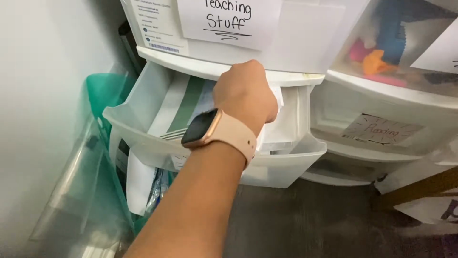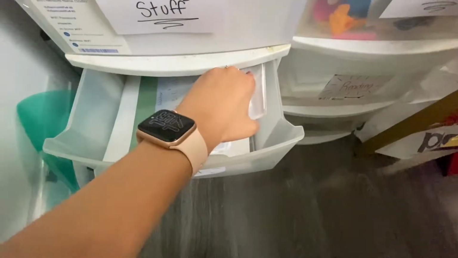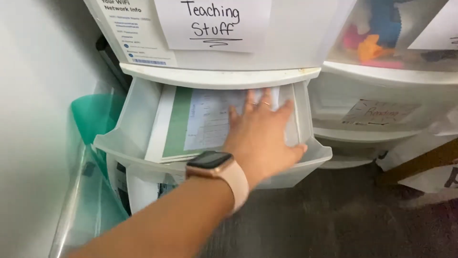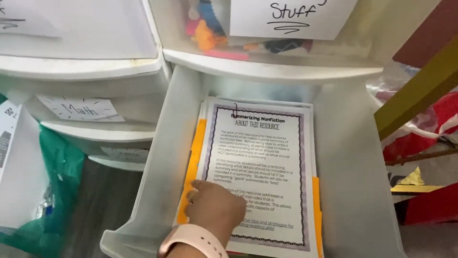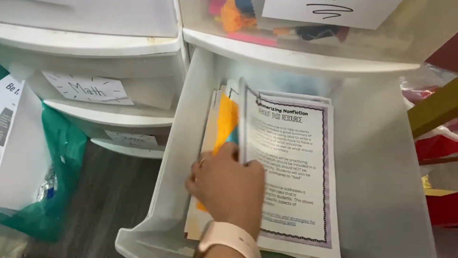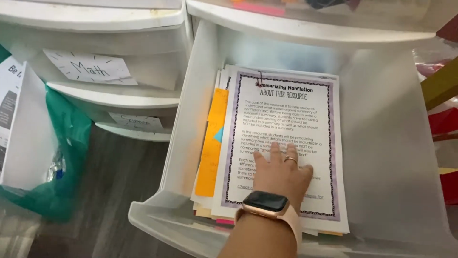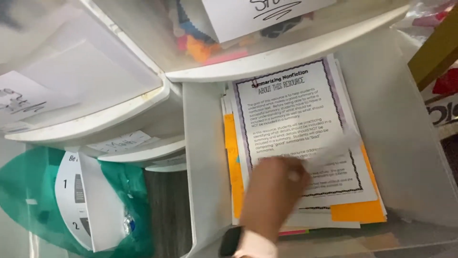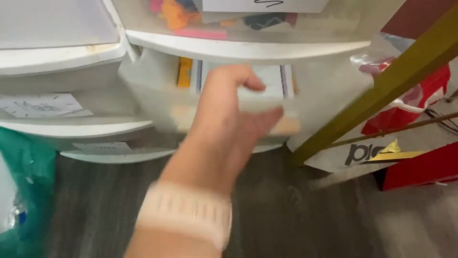This is usually where I keep my floppy. I've got a binder in here that's taking up a lot of space, and I don't think I need it. Next, we have reading. This is where I keep all my reading materials. Honestly, it's not a lot. We're summarizing nonfiction right now. Reader's Workshop has been pretty cool and laid back.